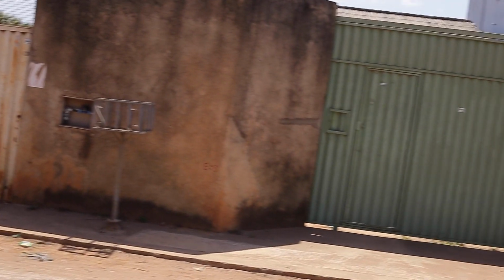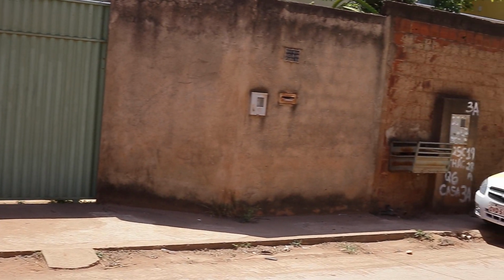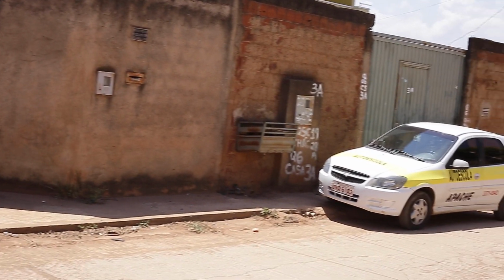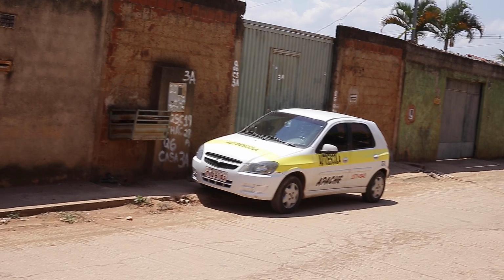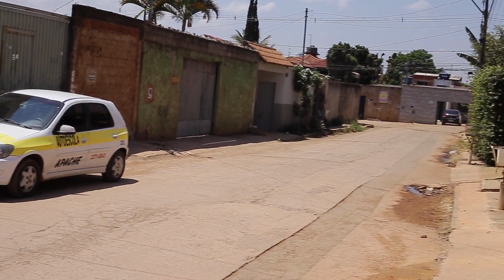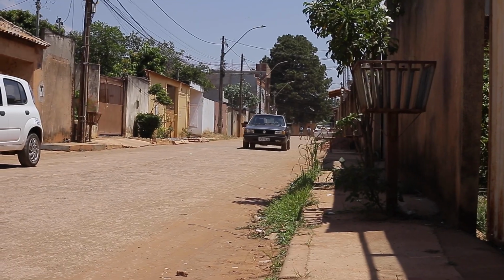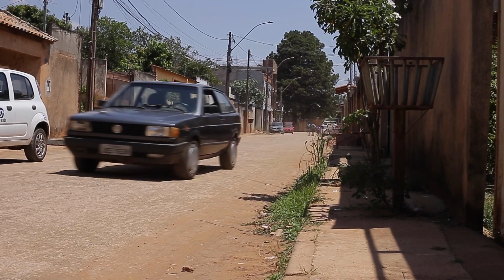For example, here we want to run a line along the sidewalk. We don't want the line in the middle of the street, but we need to check, right? Is it possible to run it along the sidewalk? Is the sidewalk wide enough? Can I actually build a network here? So we go through the streets to check on these issues, to see if what I planned is actually feasible.